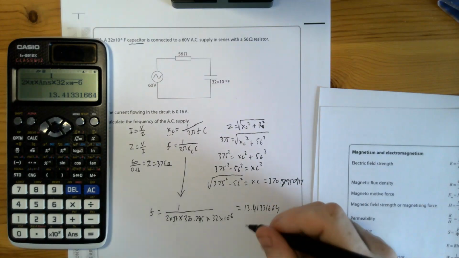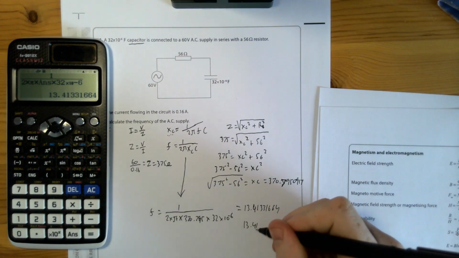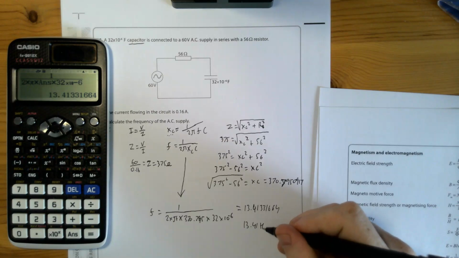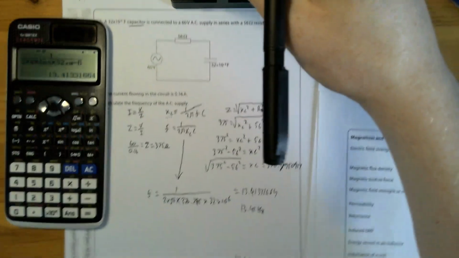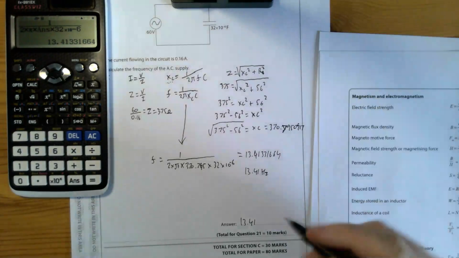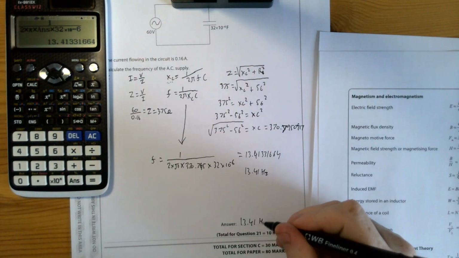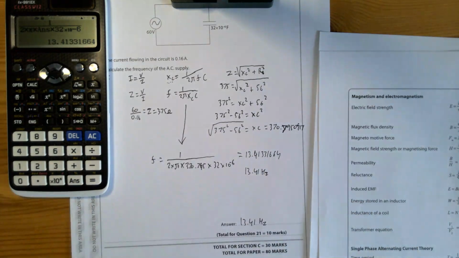In other words, it's just going to be 13.41 hertz, Hz. Oh sorry, you can't see that. 13.41 hertz. Right.